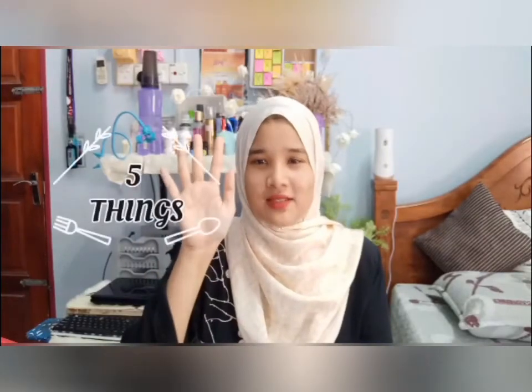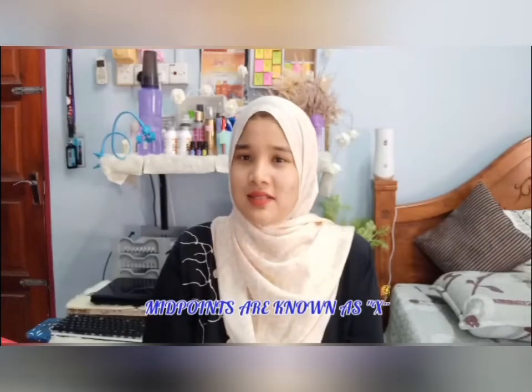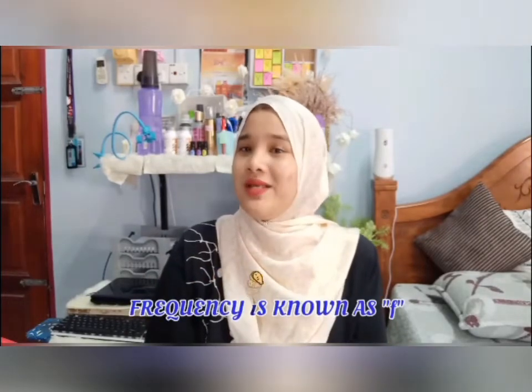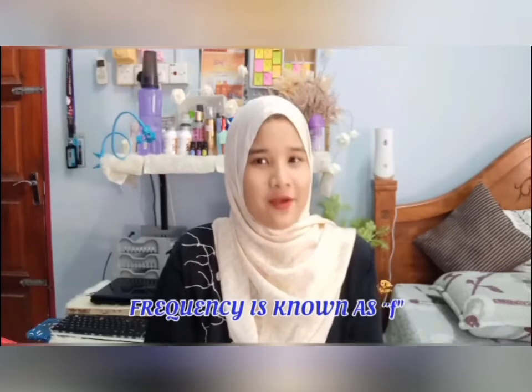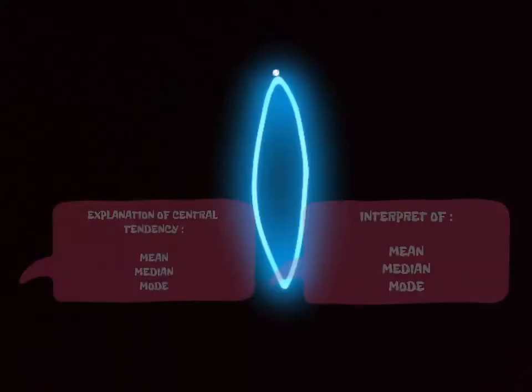In this table, it should have 5 things to produce one histogram graph. The 5 things are the number of labor force by each group, lower boundaries, upper boundaries, midpoints, and also the frequency. Midpoints are known as X, while frequency is known as F. Also, this is the graph of the histogram.